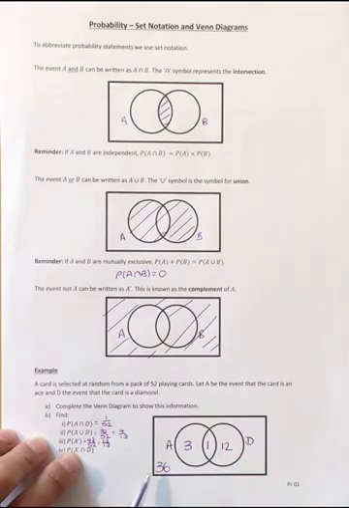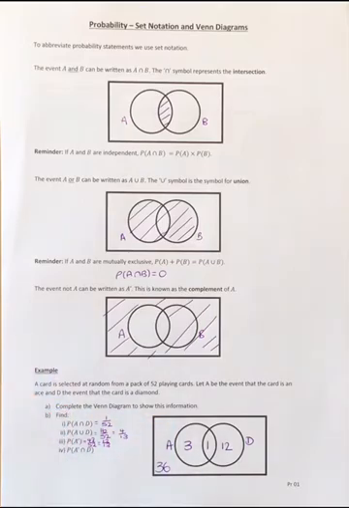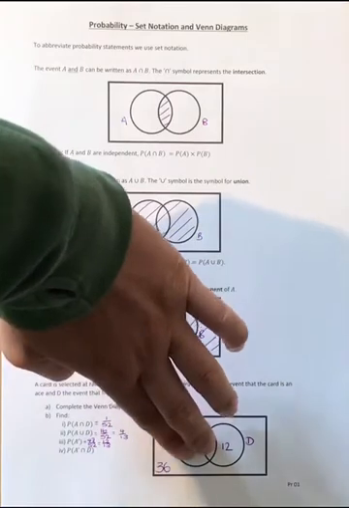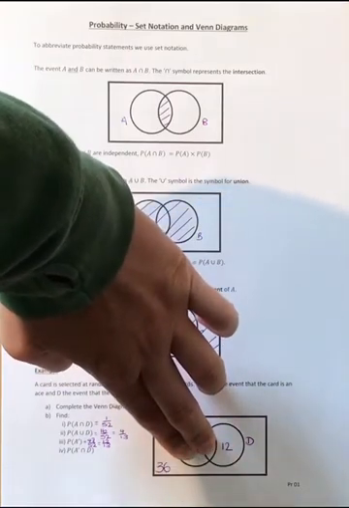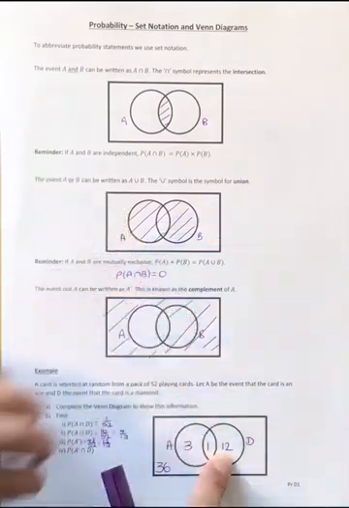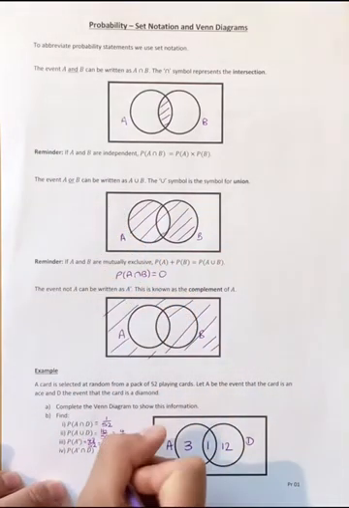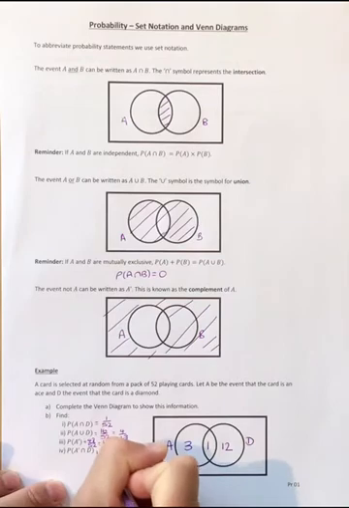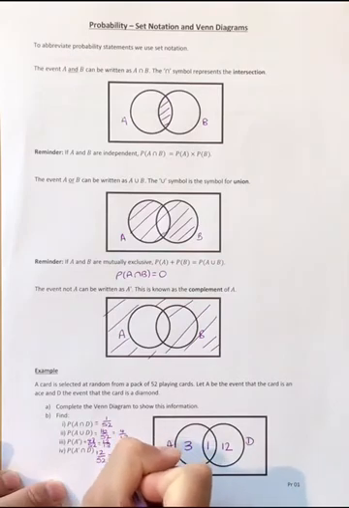And then A complement and D, well, A complement is anything not in A. D is this bit here. So the only bit that is in D and A complement is this 12. So we have 12 over 52, which cancels down to 3 over 13.